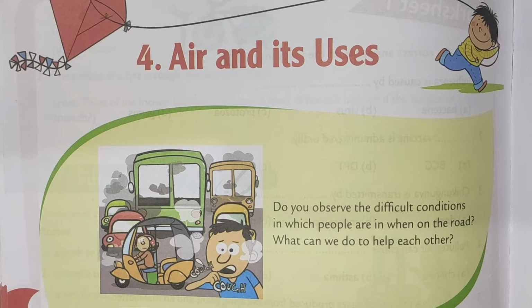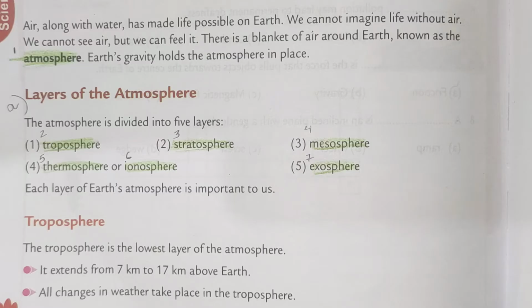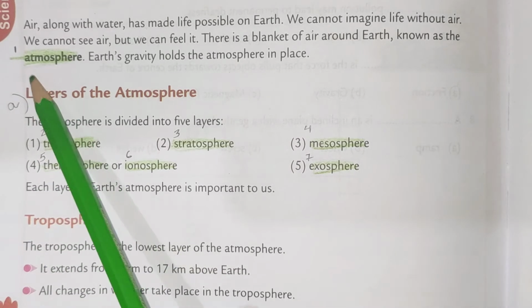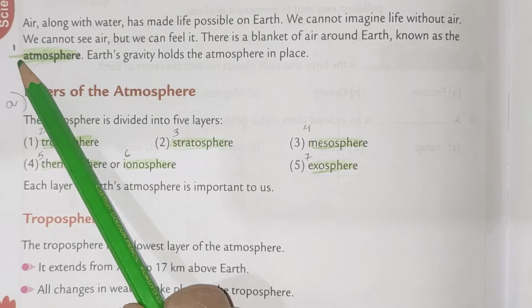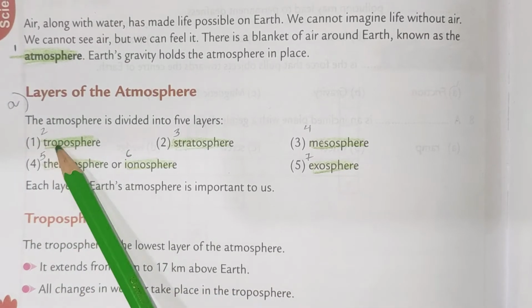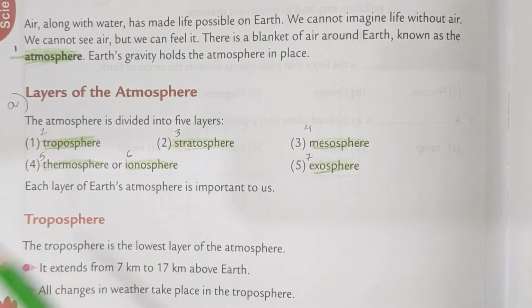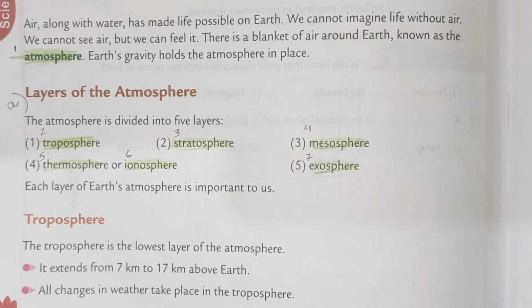As we are about to begin our classes, I want you all to pay attention to the spellings. The ones with green colored words with serial numbers are the spellings. It will start from serial number 1, atmosphere. Then serial number 2, troposphere. 3, stratosphere. Till serial number 10, that will be odorless gas.